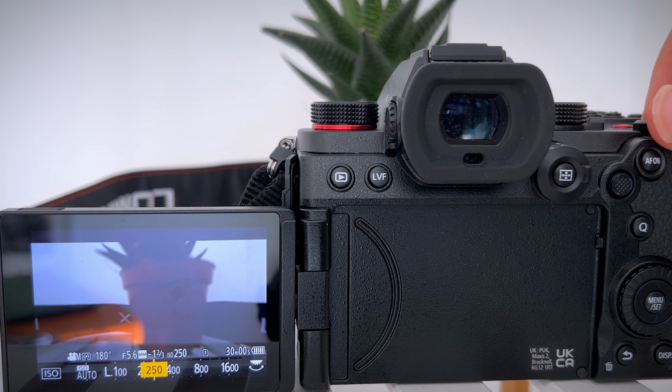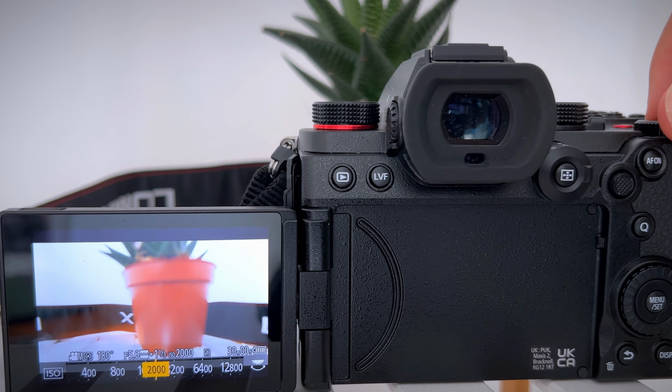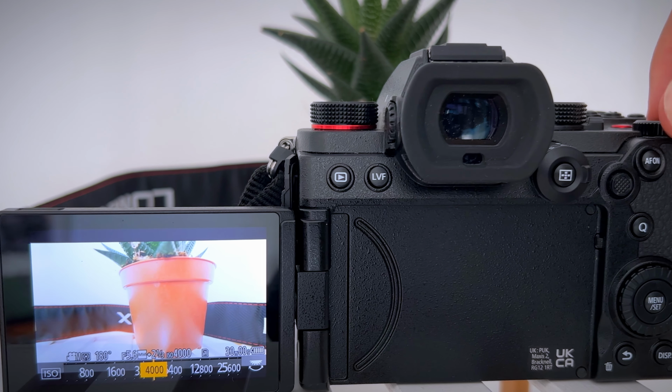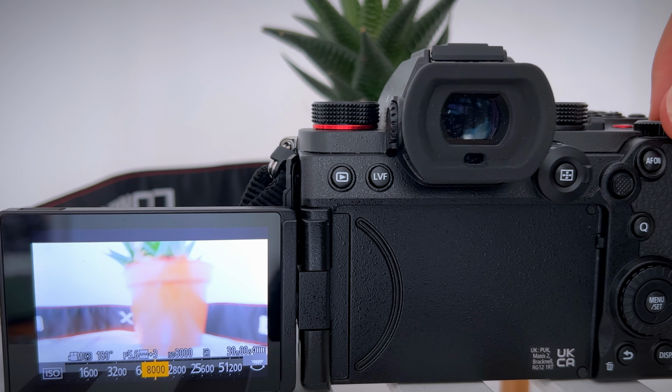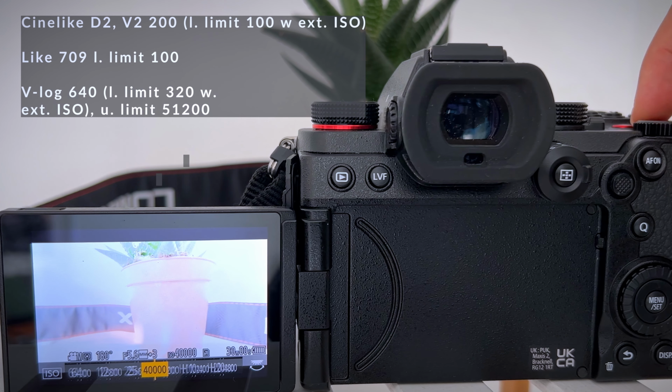This camera supports dual native ISO, which enables recording at high sensitivity and with reduced noise by switching the base sensitivity. With the default settings, you can set ISO from 100 to 51,200 in 1/3 EV increments, but depending on the picture profile or mode, the limit can change.